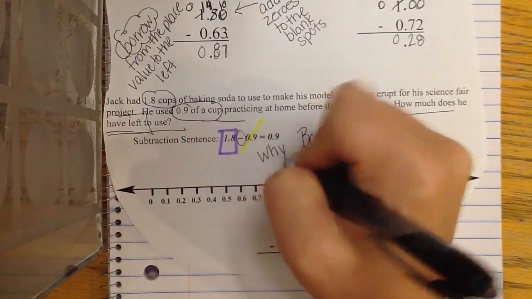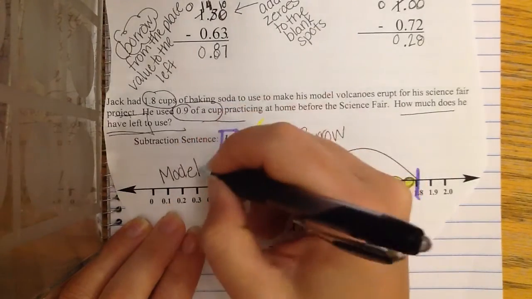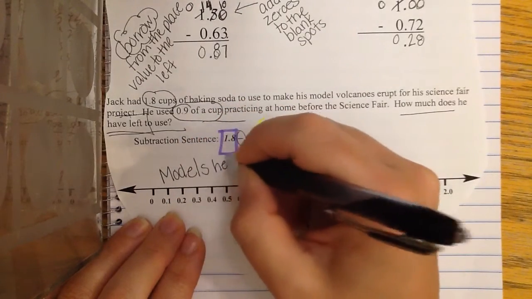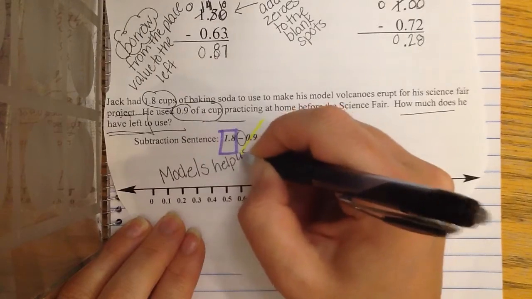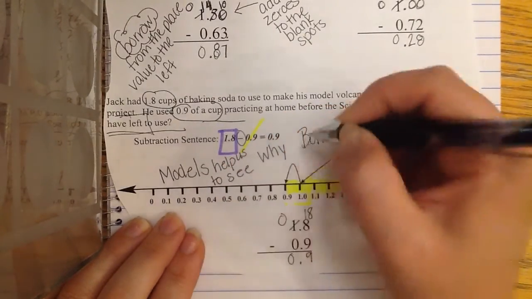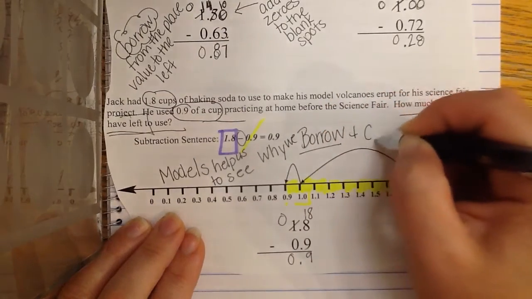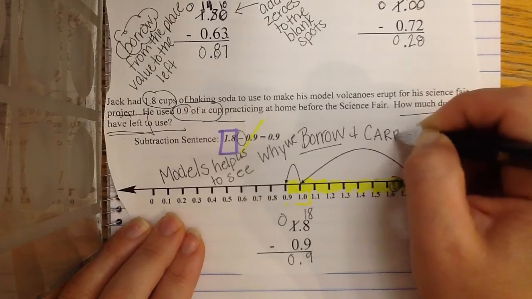So let's write that down. Models help us to see why we borrow and carry.